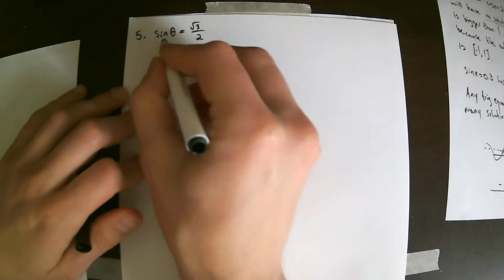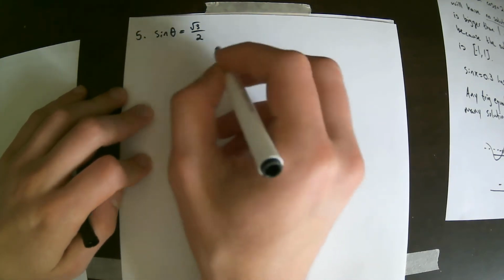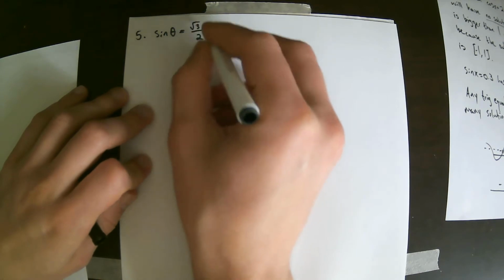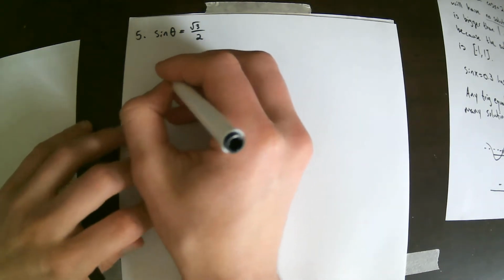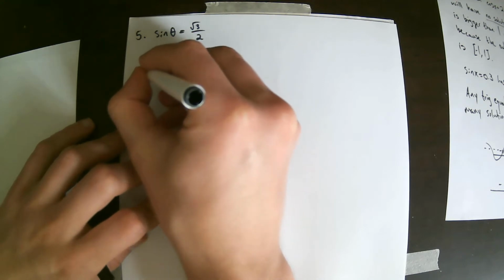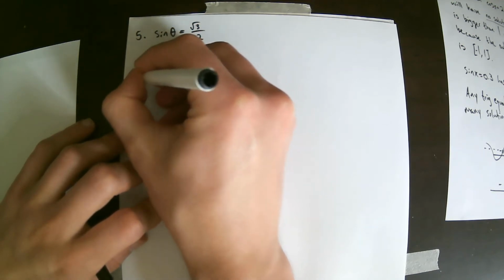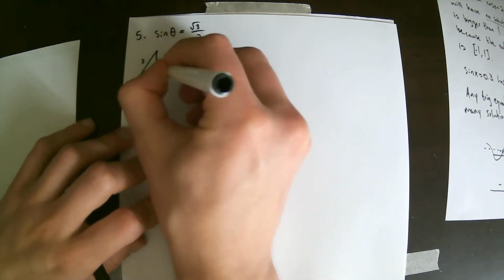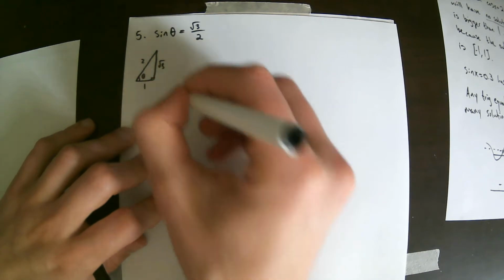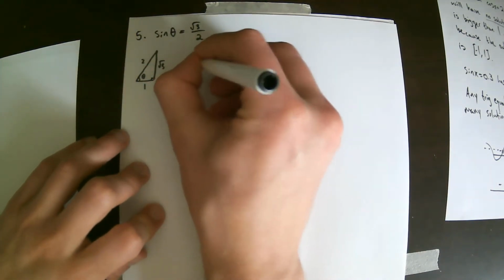We could solve for theta by using the inverse sine on both sides, but this is a nice coordinate that we're used to. We could even draw a reference triangle to figure out what angle this is, and this would need to be 2 and root 3 and 1. This is going to be a pi on 3 angle.